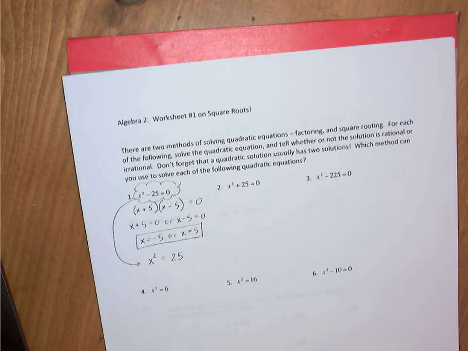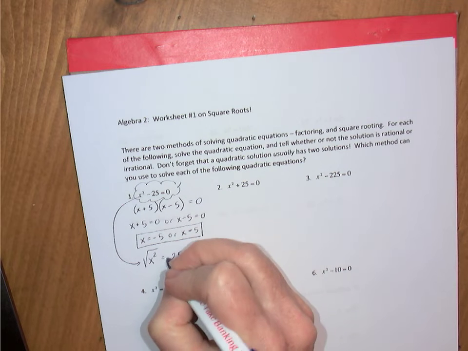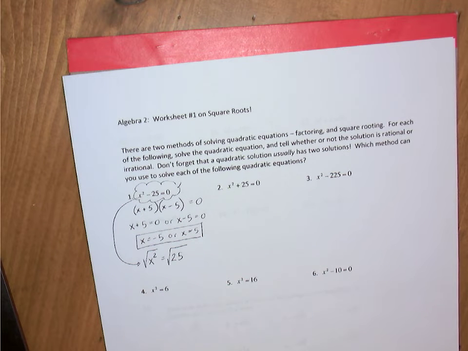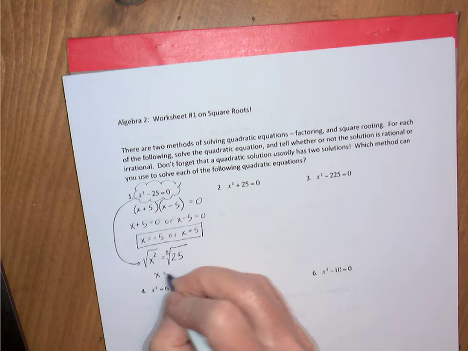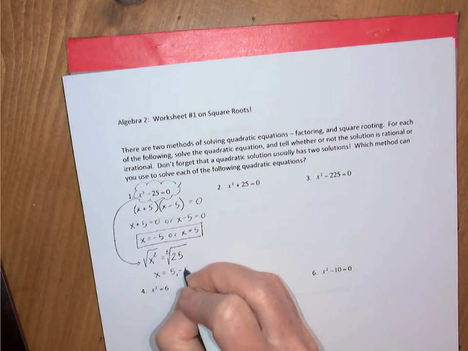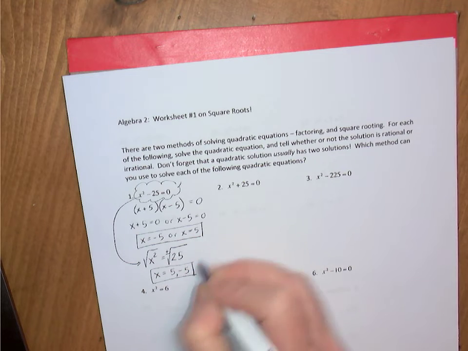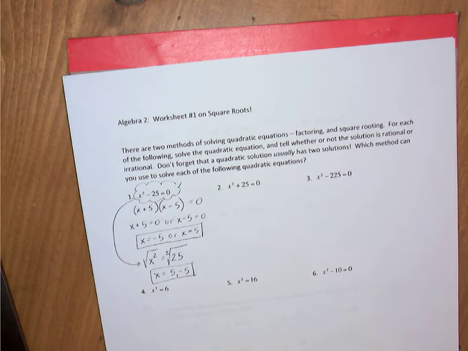Perfectly legitimate. And then we will square root both sides. We call this solving by square rooting. And the one thing we had to remember was to do plus or minus, because we know that there are two solutions. So you would get the same answer, 5 or negative 5, right? So 6 of one, half a dozen of the other. You can use one method or the other.